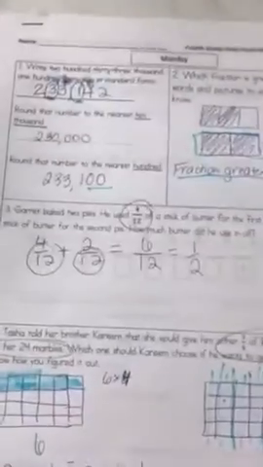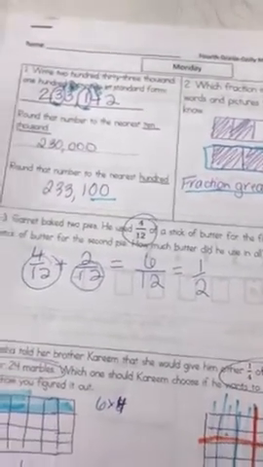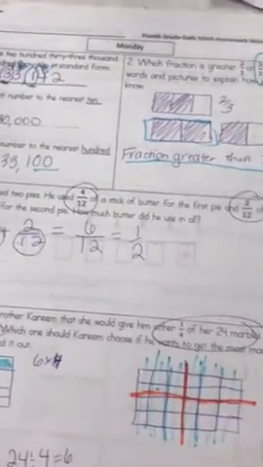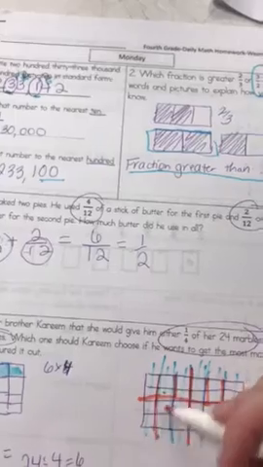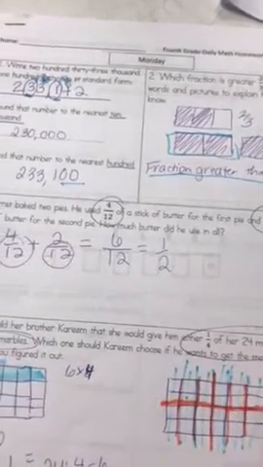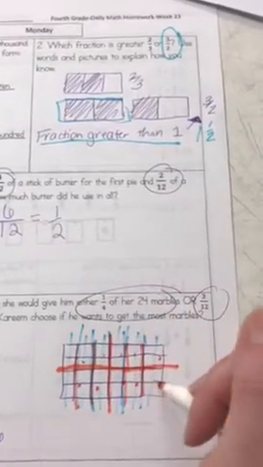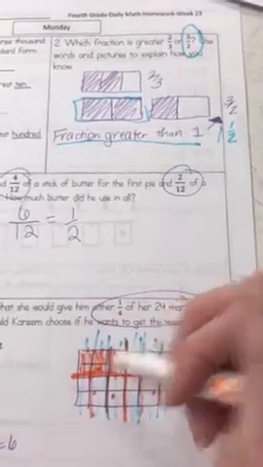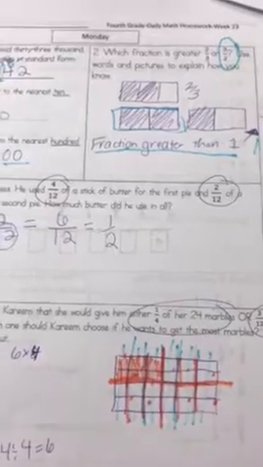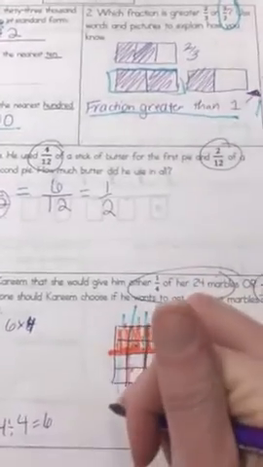Okay. So 3/12. So let's see. That is 4ths. And now I've made 12ths. Okay, do you see 1, 2, 3, 4, 5, 6, 7, 8, 9, 10, 11, 12? So 3/12. 1, 2, 3. Count up the squares I've shaded in. 2, 4, 6. Okay, so you'd get 6 marbles. So it'd actually be equal.